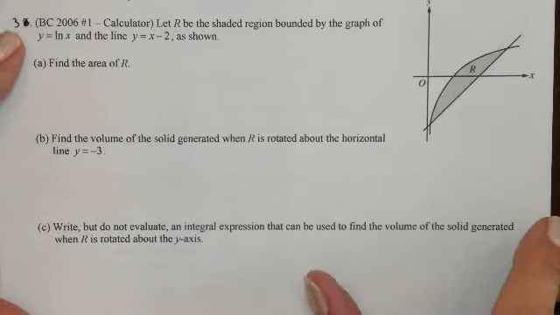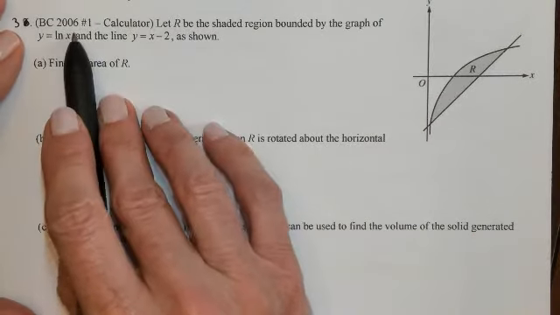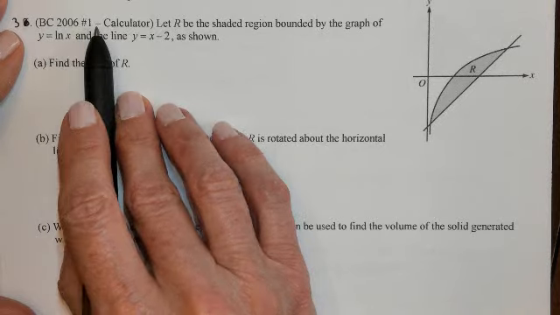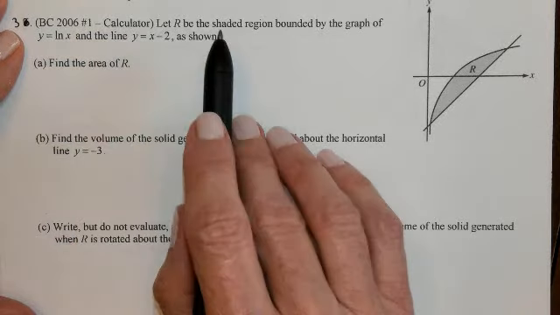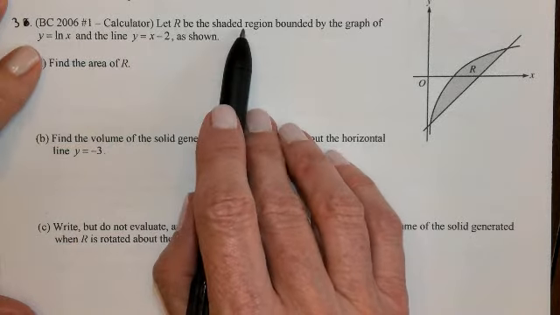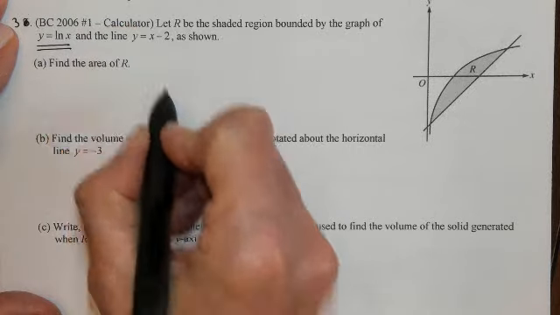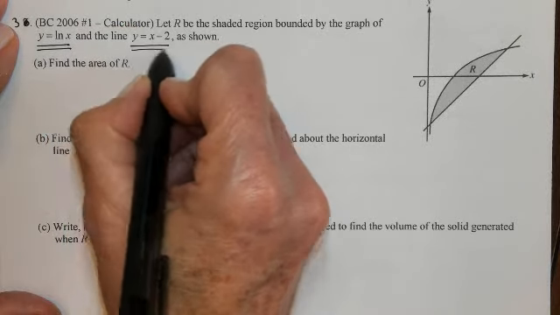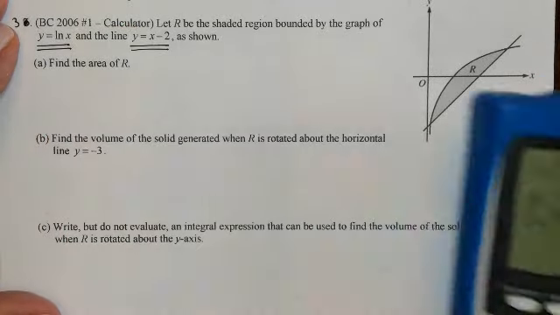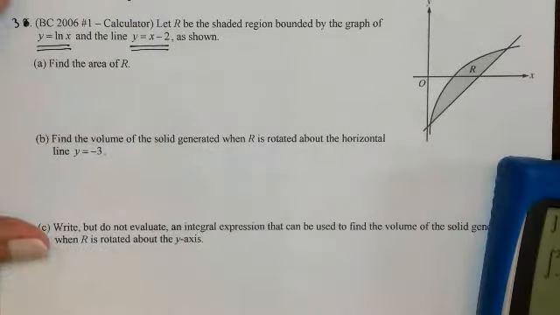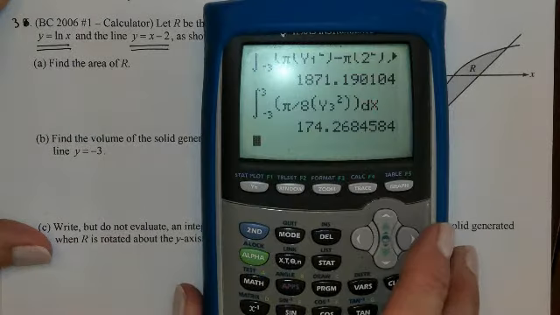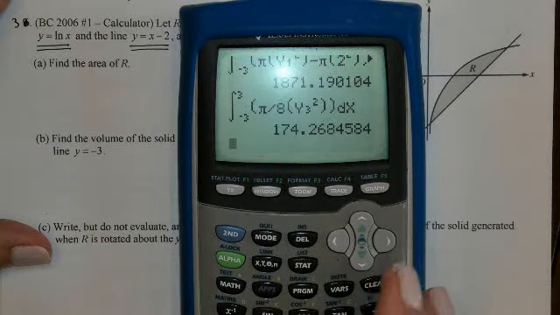Okay, number 3, our last one here. This was back from 2006. Again, number 1 with the calculator. Let R be the shaded region bounded by the graph of y equals ln of x and y equals x minus 2. So yes, they gave the picture, but you still need to go and graph it yourself. I guarantee you'll need to do that.